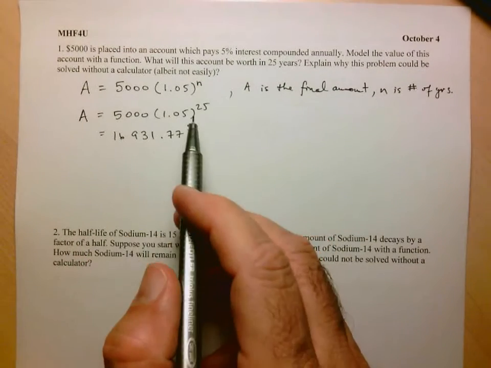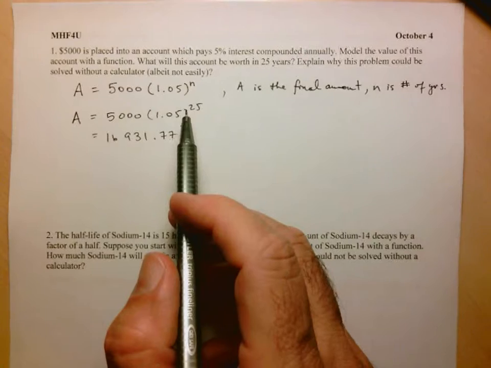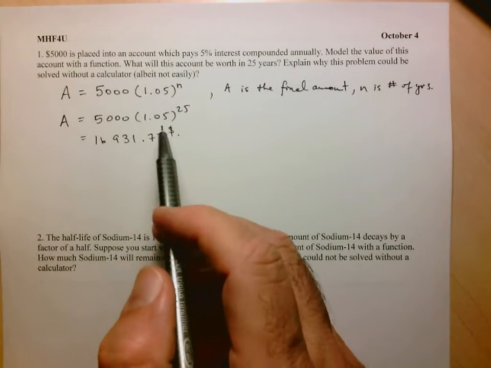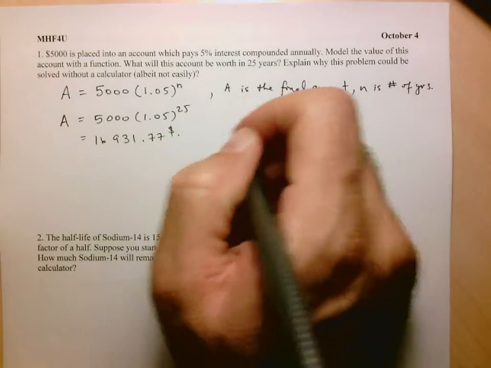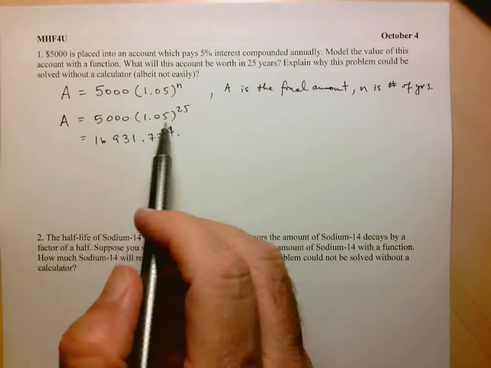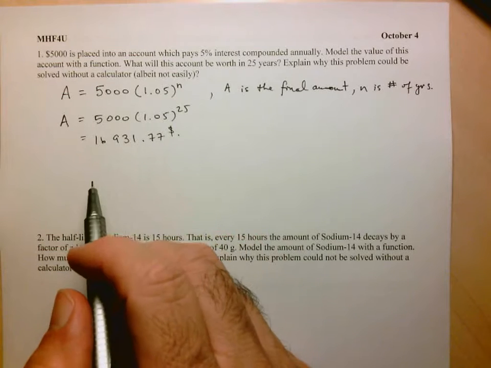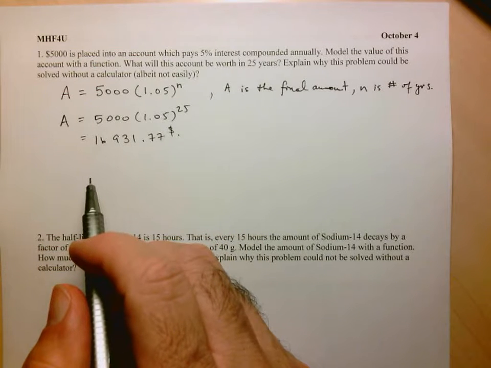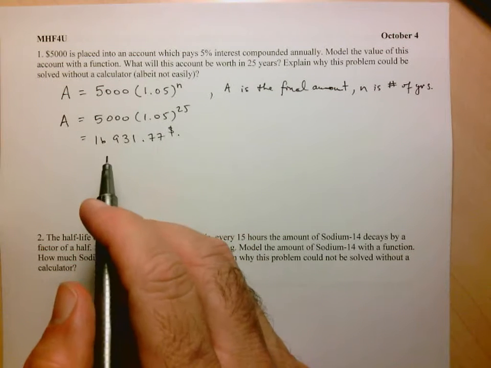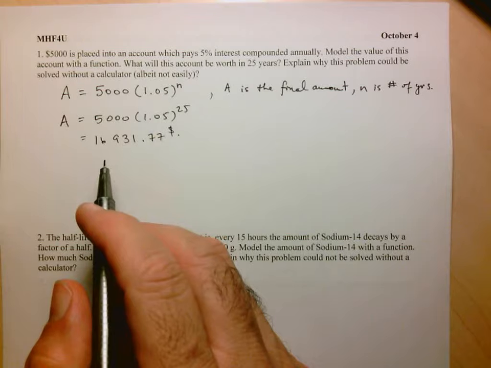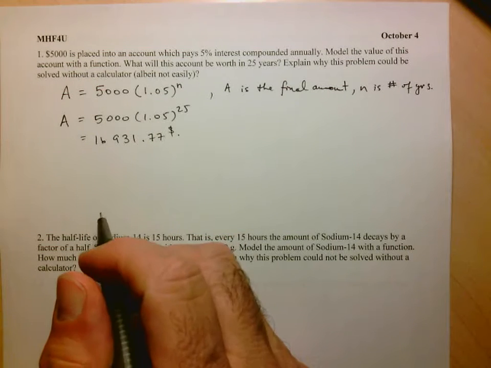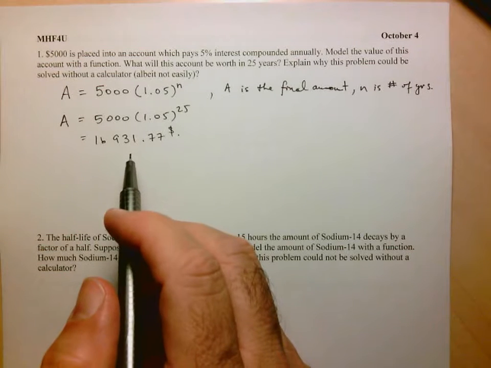Now I ask a question here, and I say, why could this problem be solved without a calculator? Because in principle, when we look at this exponent of 25, well, we know how to deal with exponent 25. You just have to take 1.05 and multiply it by itself, and I guess we could do that by hand instead of using a calculator. So it's certainly possible to calculate the final answer by hand. But of course, that's certainly not advisable, especially if you do have access to a calculator. And when we get to number 2, we'll see why this might not always be the case.